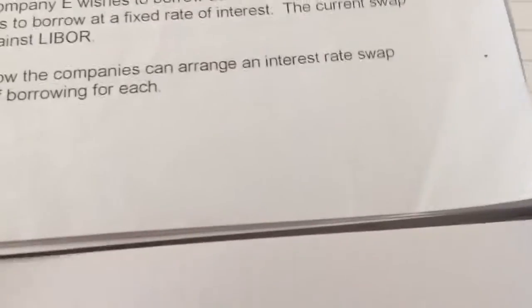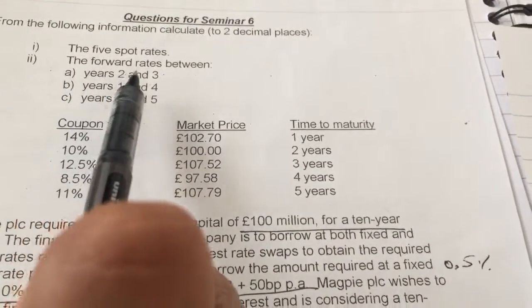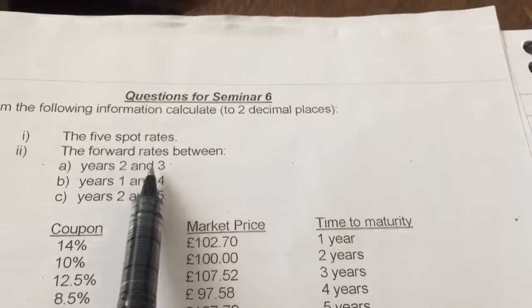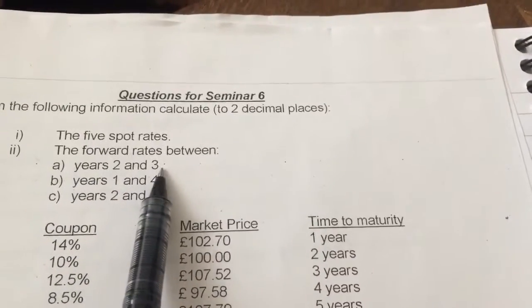So for part B, we're looking at the forward rates. For part B A, we're looking at years 2 and 3. Forward rates is all about finding F. Years 2 and 3, the bigger number here is 3, and the way we show the third year, we already know, is 1 plus S3 cubed.